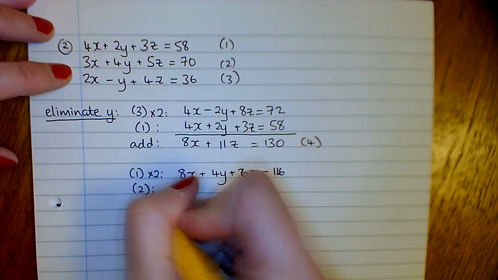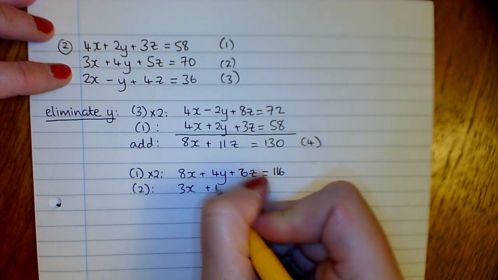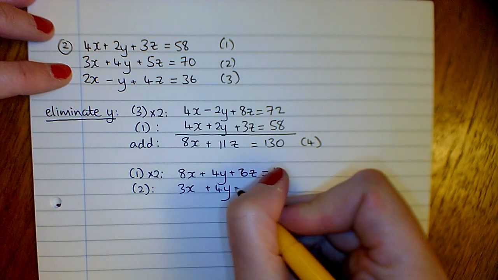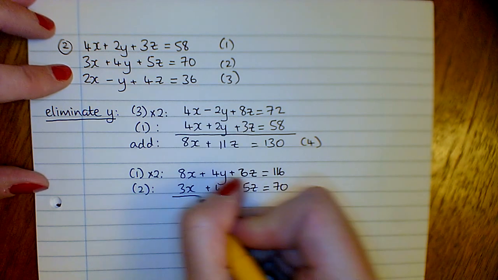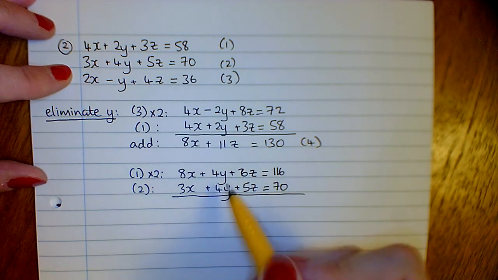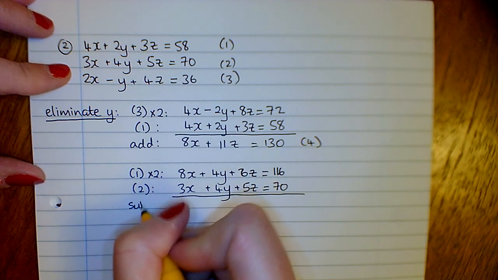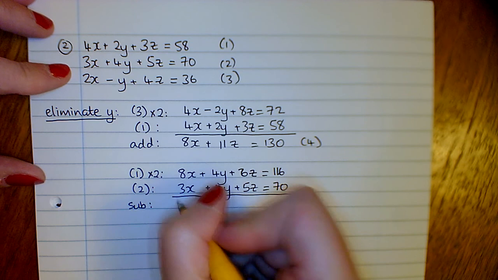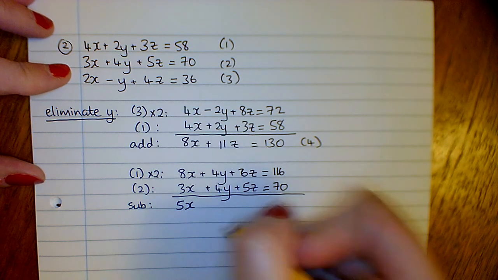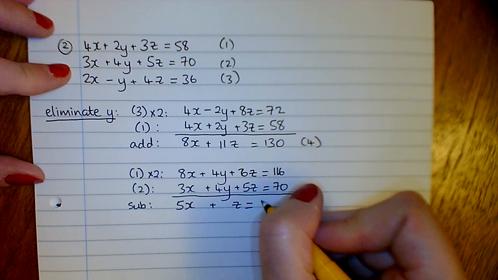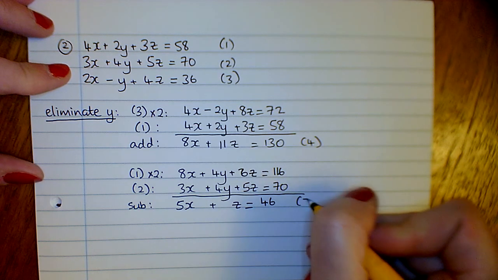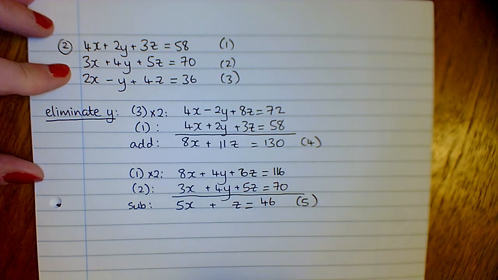And I'm going to put it beside the second equation, which is 3x plus 4y plus 5z equals 70. We're trying to get rid of the y, so the signs are the same, so we're going to subtract. So we have 5x, no y, 1z, and that equals 46, and that's equation 5.